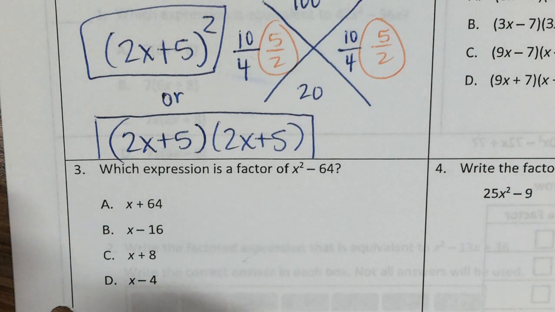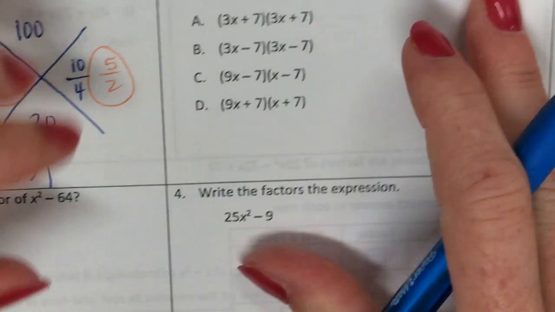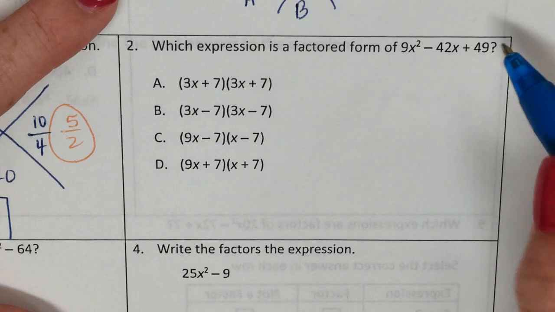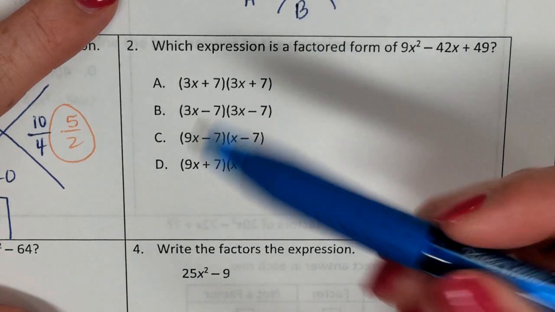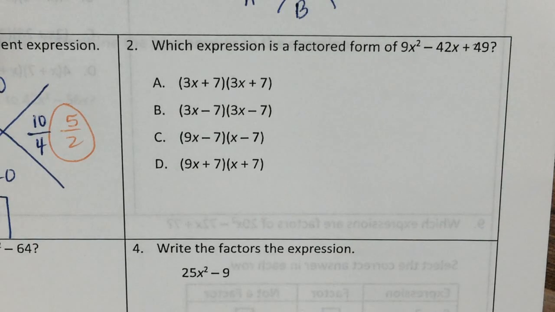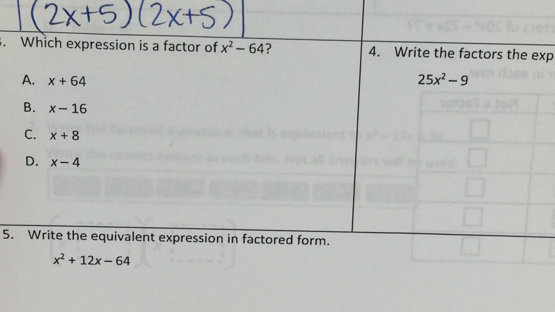Good? Makes sense? Now, on like a question like number 2, you have 2 options. You could go factor it yourself with the X method, or you could just use the answer choices, do FOIL, and see which one gives you that. Totally up to you how you want to do that. I do want to talk to you about number 3 and number 4.